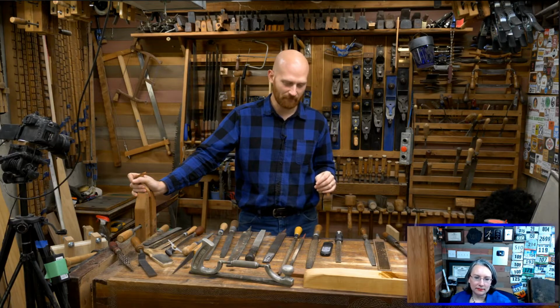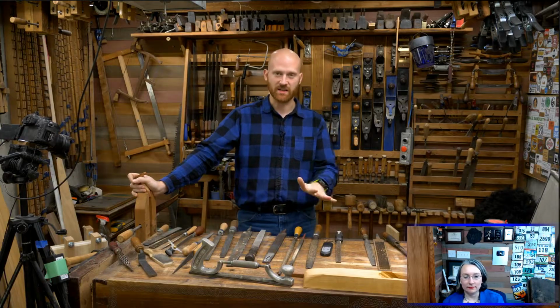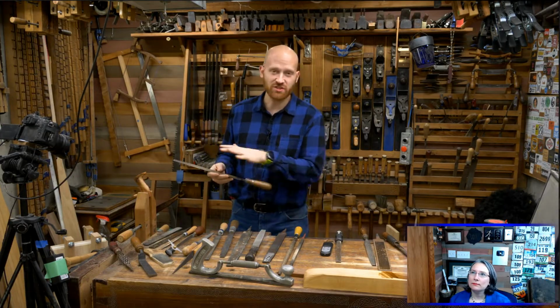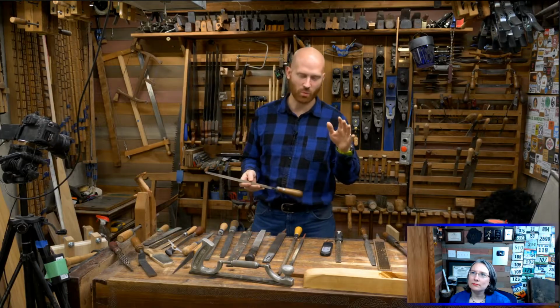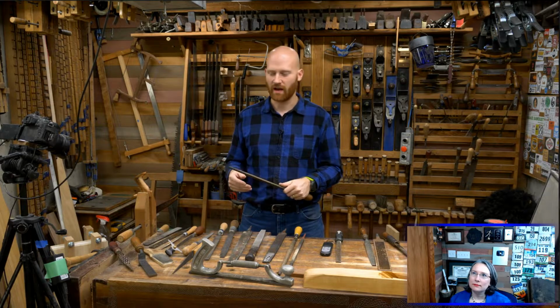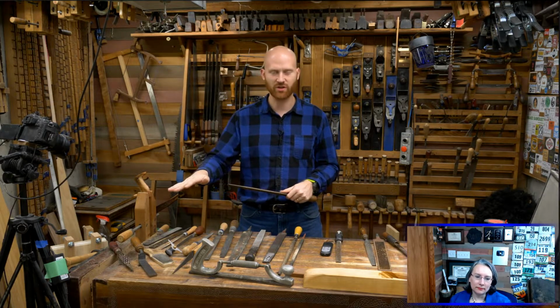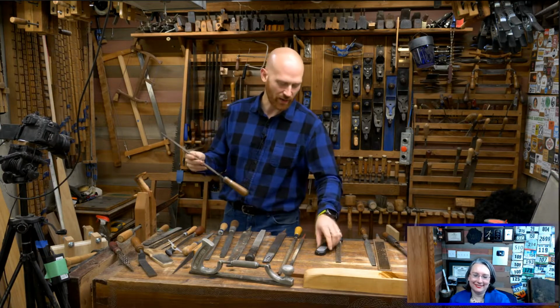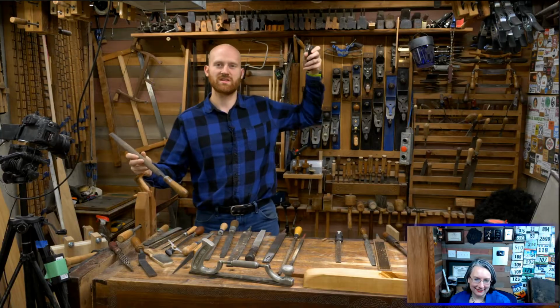Sharpening, cleaning. I didn't talk about hand-stitched rasps. What you're going to find is I actually do not have a hand-stitched rasp. That's one of the things that I really want to get. I want to get a set of good Shinto rasps. I want to get a good set of hand-stitched cabinet rasps because this one is machine-stitched.